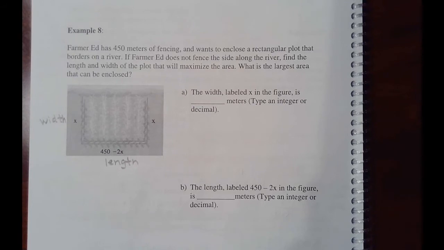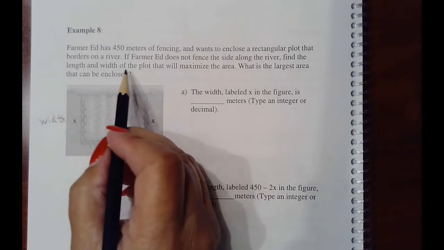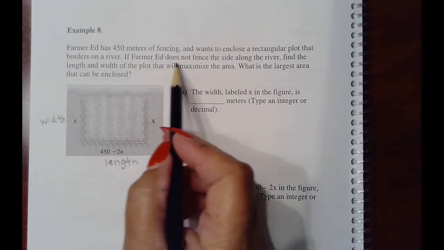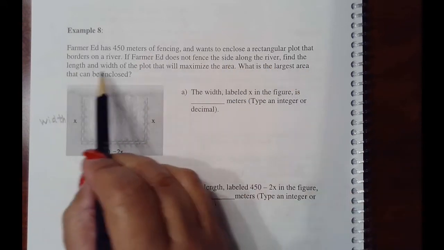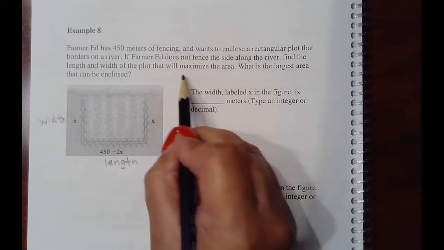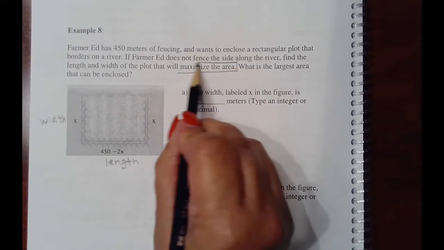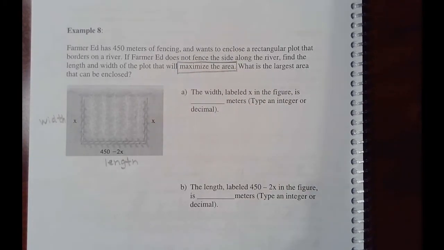And each of these questions has something else that they are concerned with. So in part A, it says the width, labeled x, in the figure is how many meters? And the question they're getting at here is, if he doesn't fence the side along the river, find the length and the width of the plot that will maximize the area. And if they're asking you to maximize the area, then they're really asking you to find the vertex.